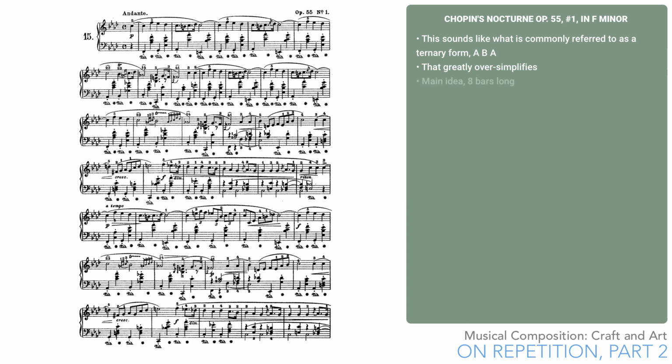The nocturne starts off with the main idea, 8 bars long. It's then repeated almost literally, except for the ornament at the end, which is more elaborate the second time round. So already here, Chopin has intensified the repeat. This is followed by another phrase with more eighth note movement and richer harmony, creating a bit more momentum. Then a phrase built on the same motive over a dominant pedal follows.